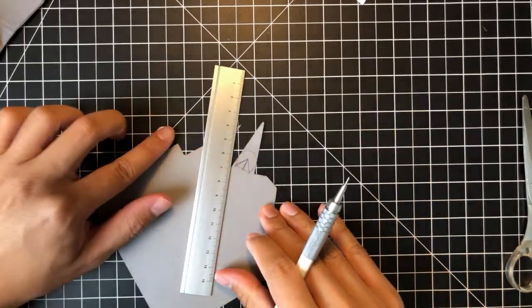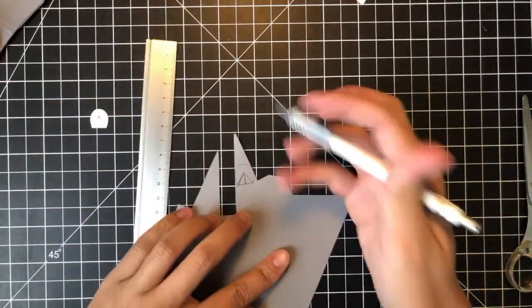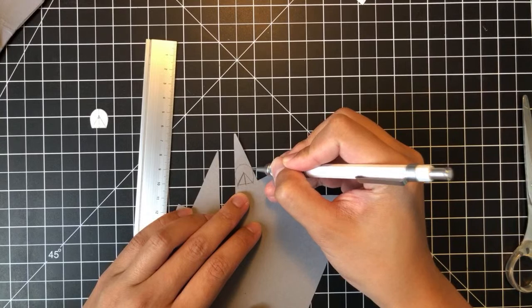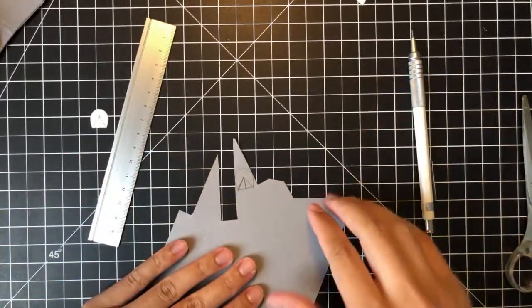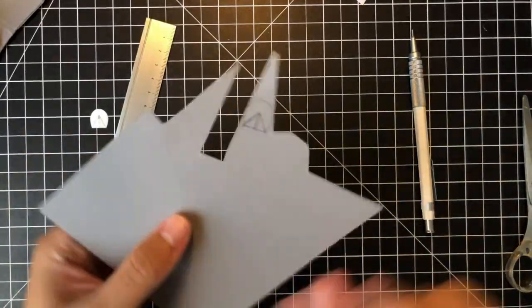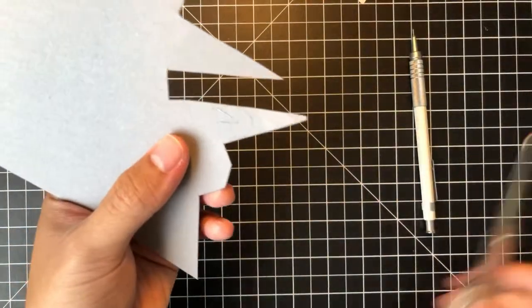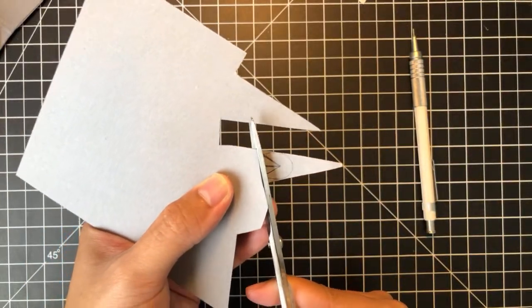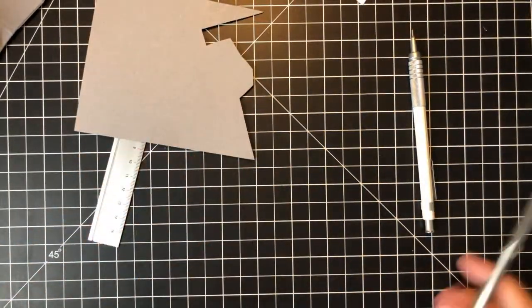Alright, looks pretty good. Just completing some edges there. Now we can take it and just kind of trim off this side first, just to make it easier to work with.